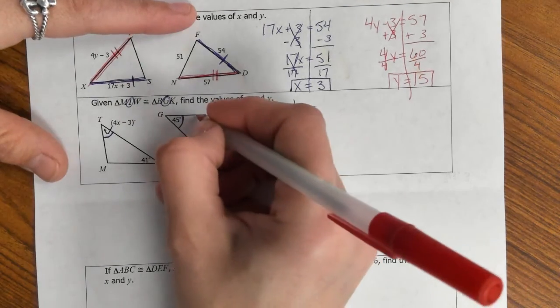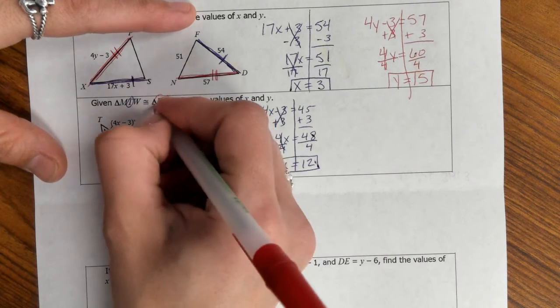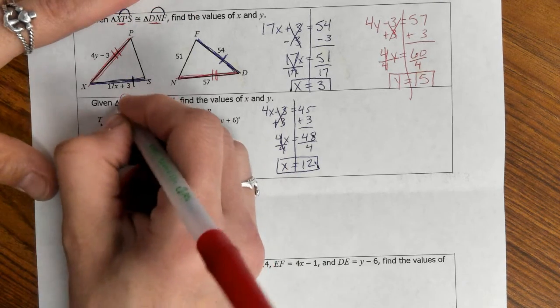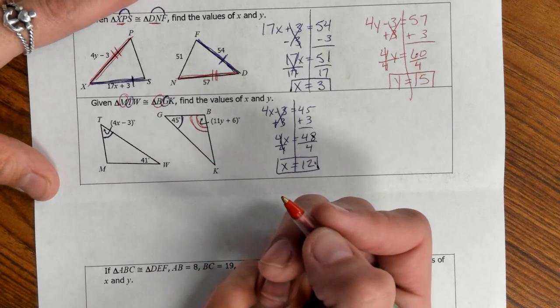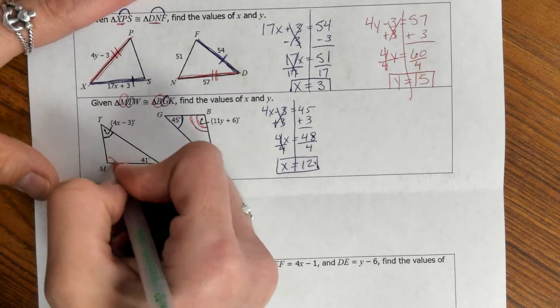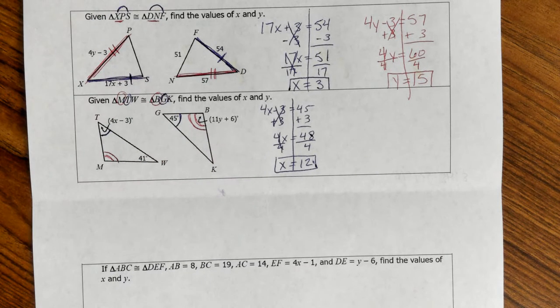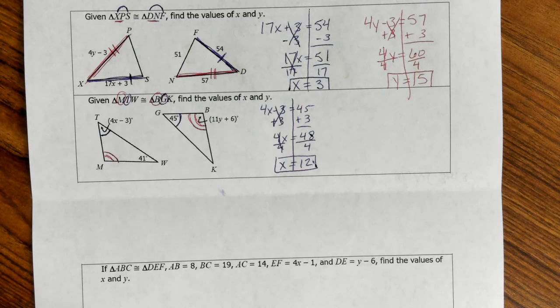For y, we're over here in angle B. B is the first letter in one of the names, so it's going to correspond with the first letter in the other one. Okay? But we have a problem. I don't have a measurement for angle M. But we can sure find it. And how we're going to do this is the Triangle Sum Theorem.